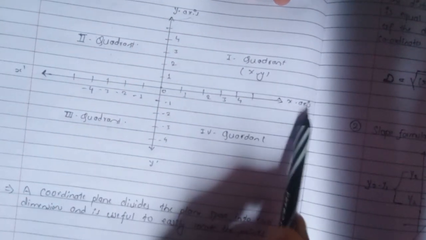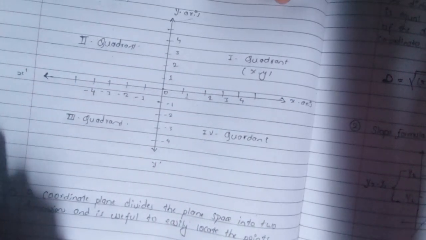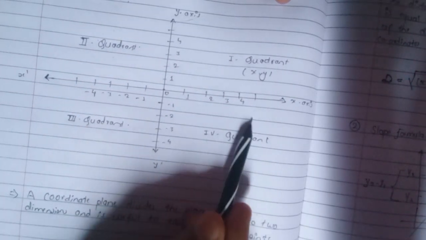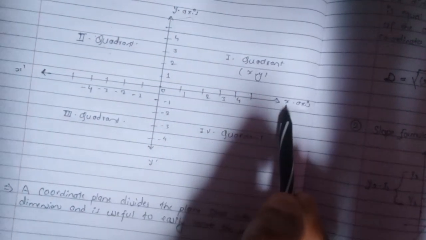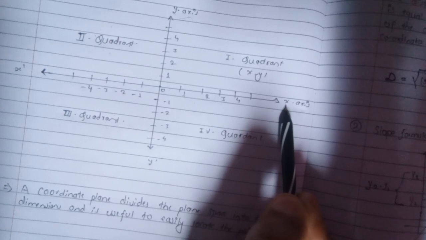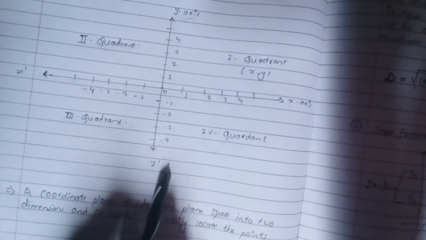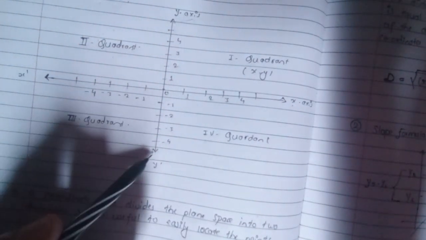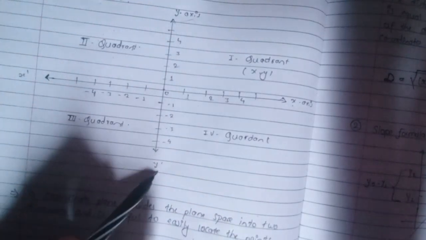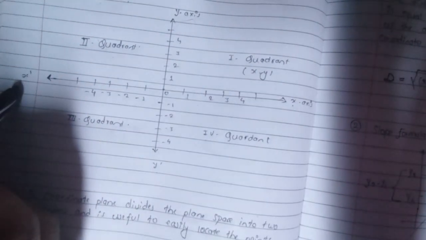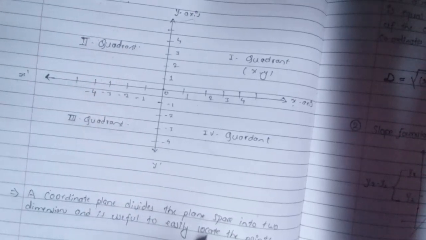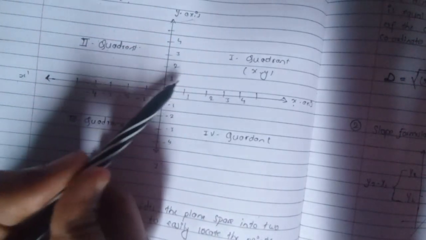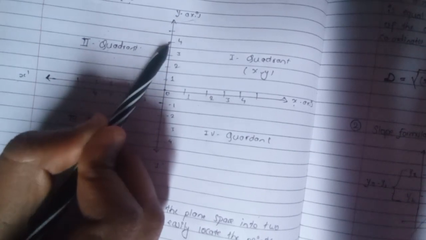As you can see, it divides the plane into two axes, the y-axis and the x-axis, in two dimensions. This is x and this is y, and from there to there this is y dash, x dash. It easily locates points, like the first point, second point, third point, and fourth point.